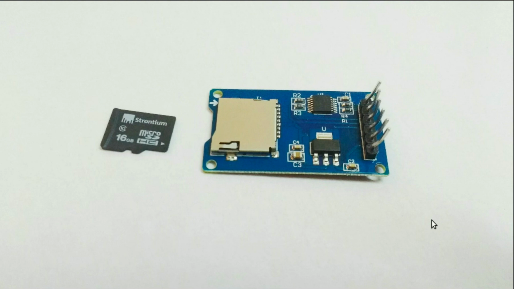Then we'll need one SD card reader through which we can interface this SD card to our Arduino. What this breakout board will do is convert the SD card signals to an Arduino-compatible SPI format. These pins are our SPI pins.